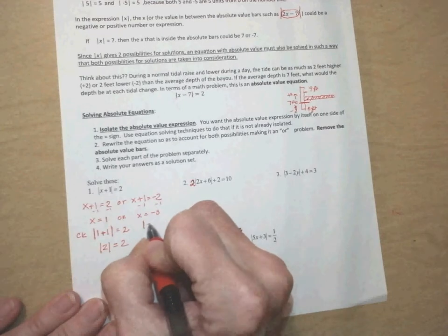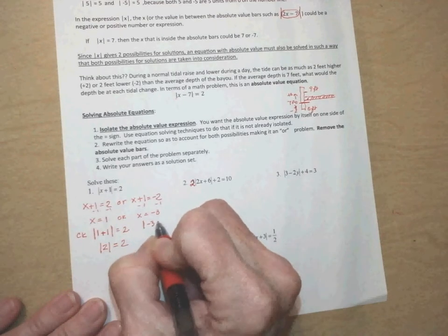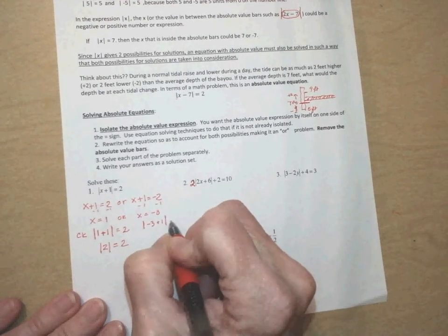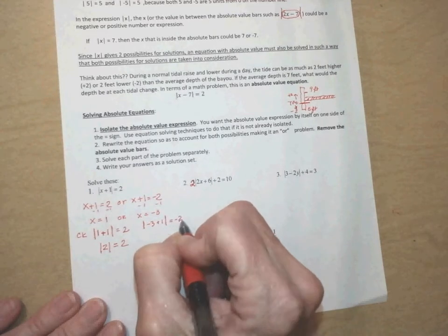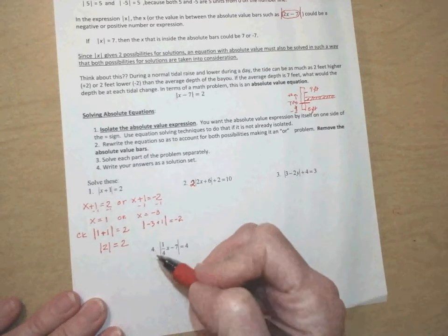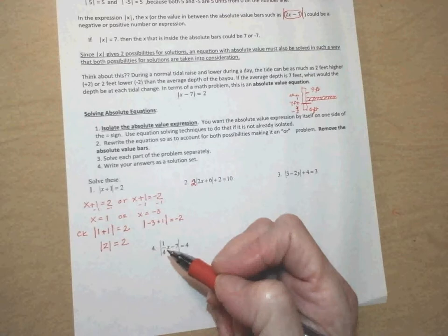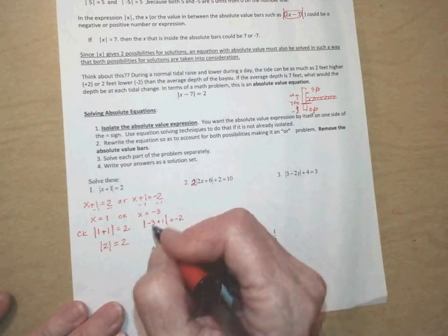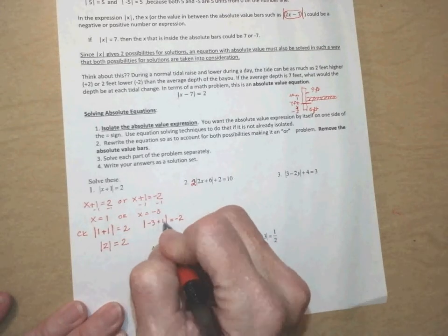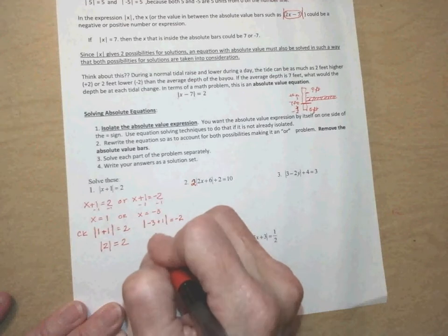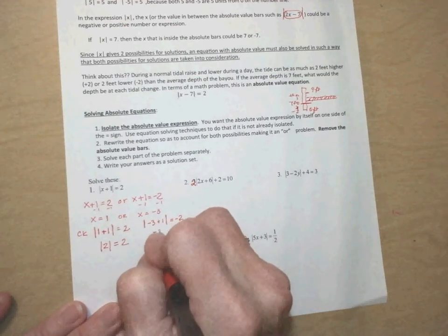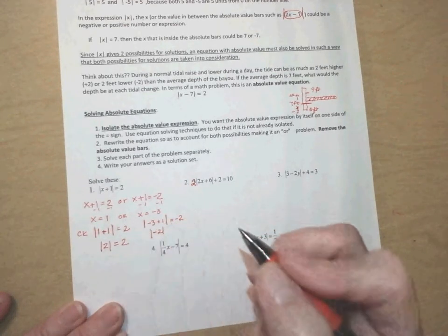So over here, if I put in negative 3 for x, add 1, and then take the absolute value of it, negative 3 plus 1 would be negative 2.